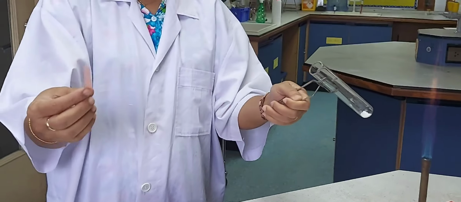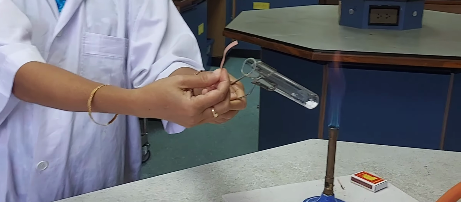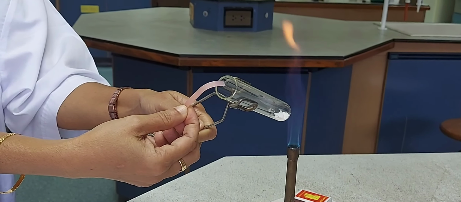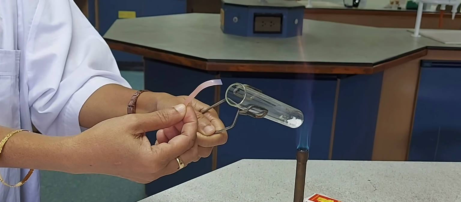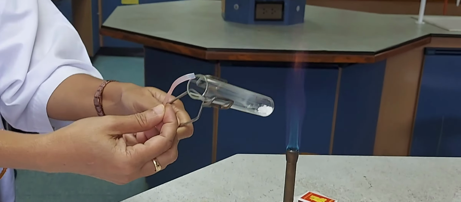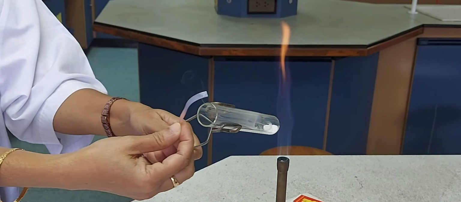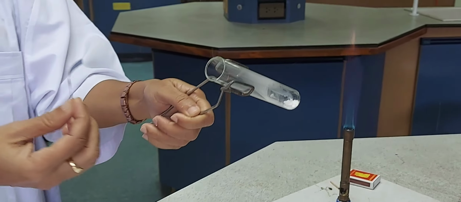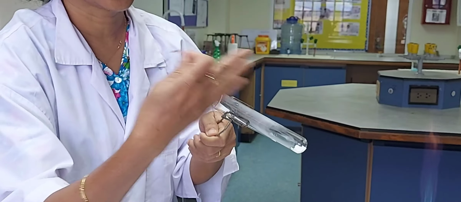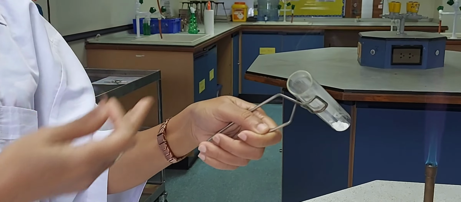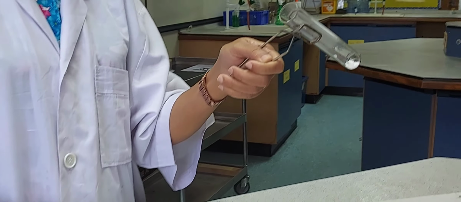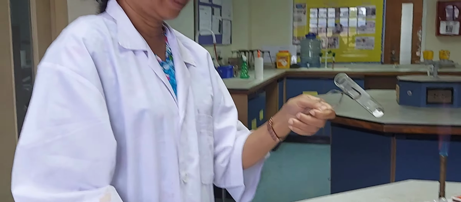This is a moistened red litmus paper which I will be showing to the mouth of the test tube, just to see if there is any gas being given out. Okay, so you can see that the red litmus is turning blue and a gas is being given out, which is turning the red litmus blue. So this is a clear indication. You can smell the gas and you can see that it has a pungent smell. It has turned the red litmus blue, so the gas is definitely ammonia gas.